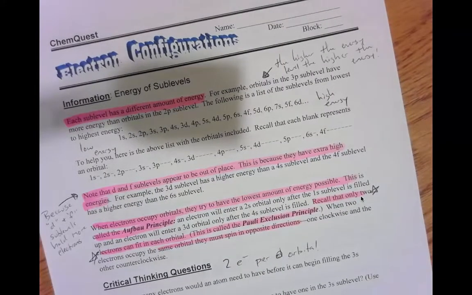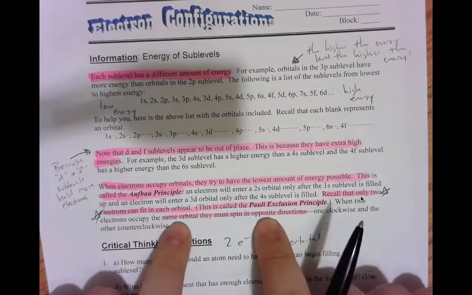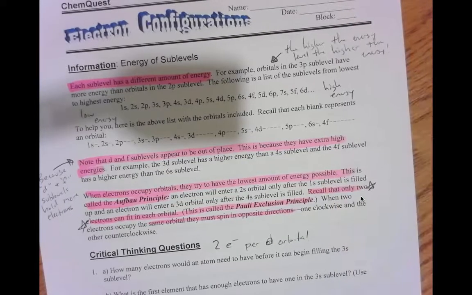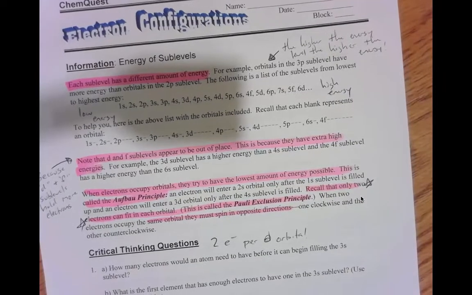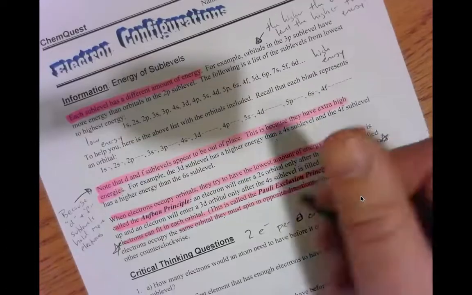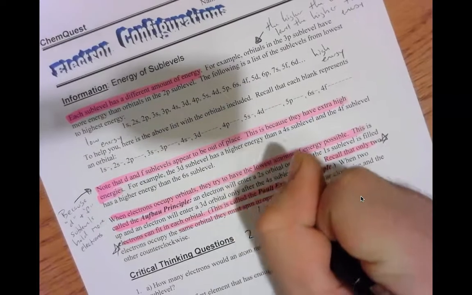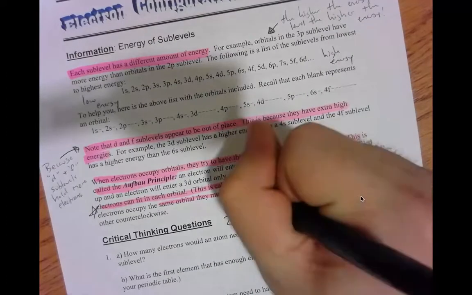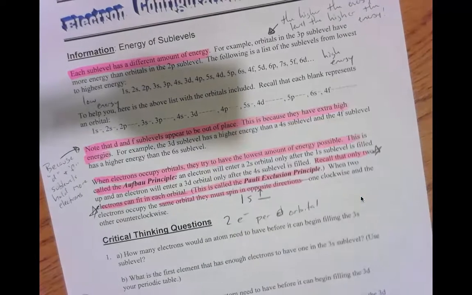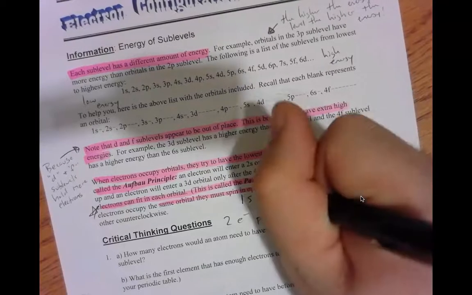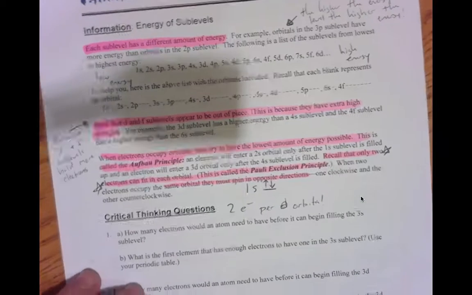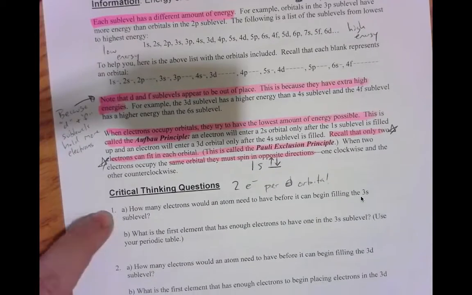Next, remember that really important fact, which I couldn't stress enough last time, that we can only have 2 electrons in an orbital. This is called the Pauli exclusion principle. We're going to add to it that they must be spinning in opposite directions. That'll be more important later when we are drawing some more diagrams. If we had a 1s orbital with 2 electrons in it, you would put 1 electron spinning clockwise with an upward arrow, and the next one with a downward arrow spinning counterclockwise.